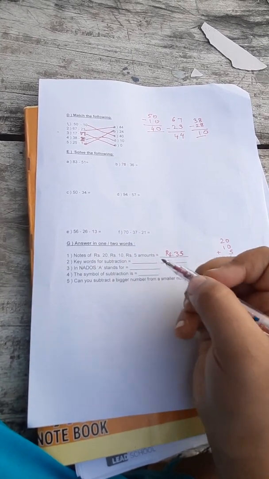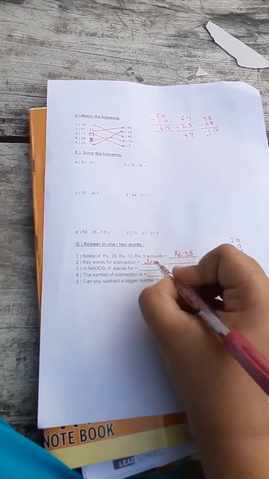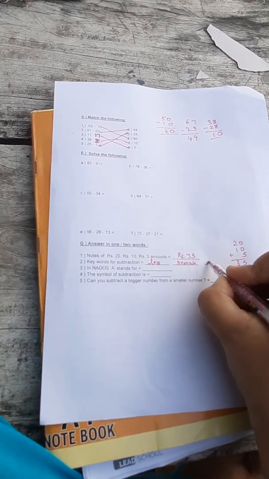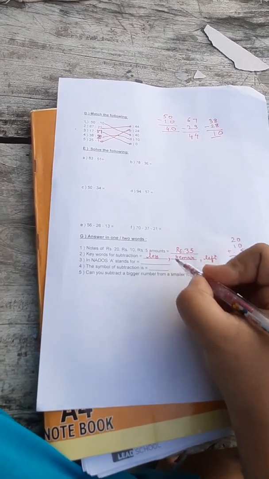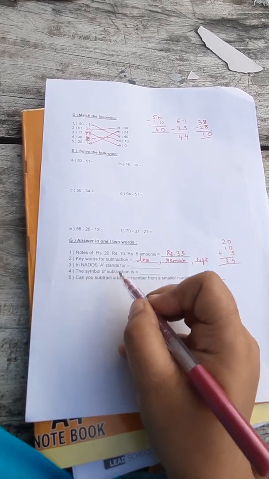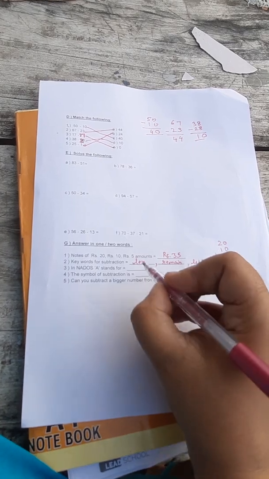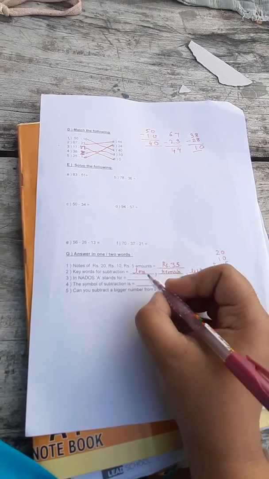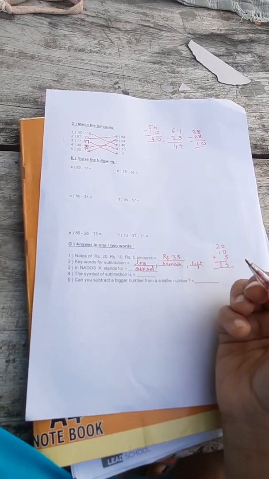Then a keyword for subtraction. You can write keywords for subtraction. So keywords I am writing: less, remain, left. You can write of your choice also. The keywords are given in your workbook also. In NADOS, N stands for number and keywords. Then A stands for asked. What is asked in the question?